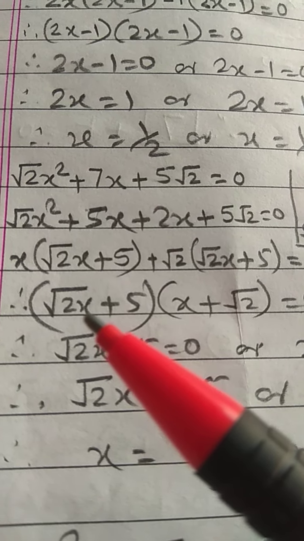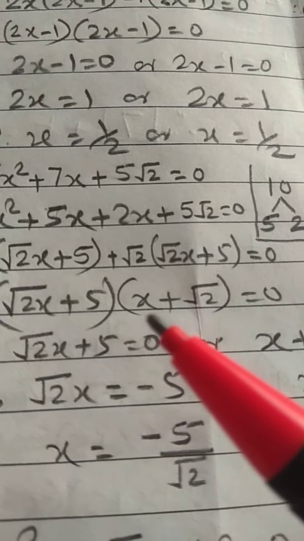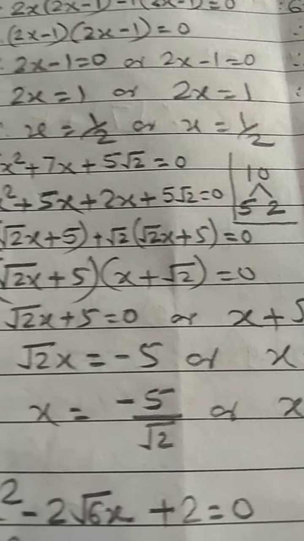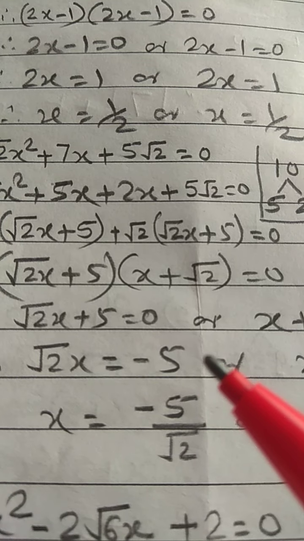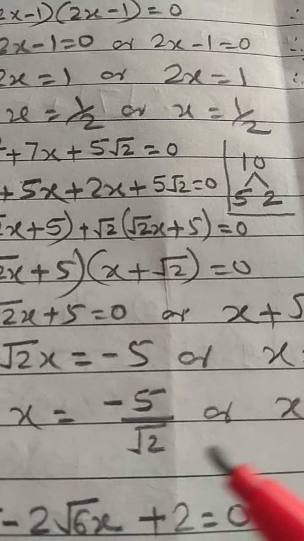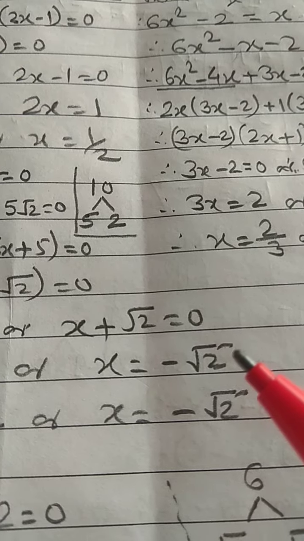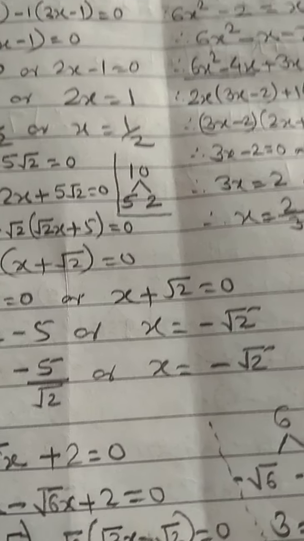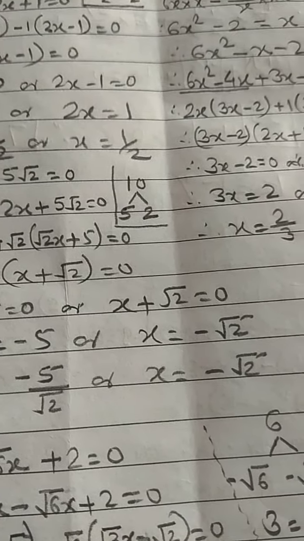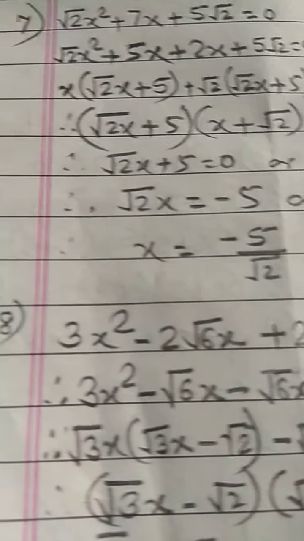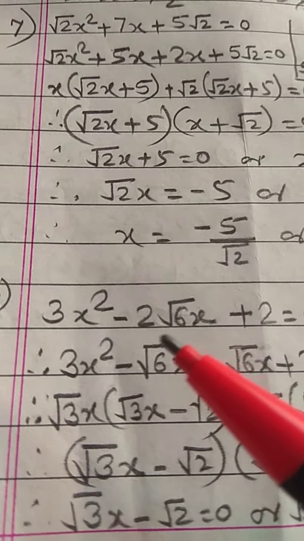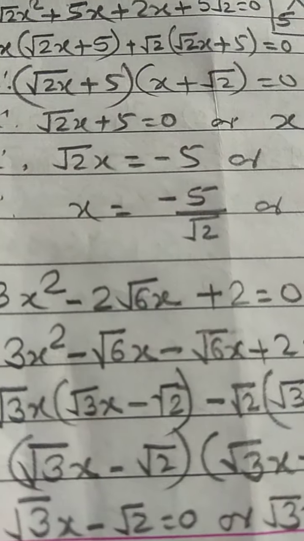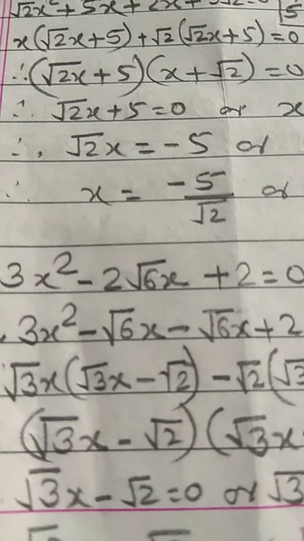Now either root 2x plus 5 equal to 0 or x plus root 2 equal to 0. Plus 5 will go to that side, will become minus 5. This into root 2 will become upon root 2. This plus root 2 will go to that side and will become minus root 2. Therefore, x equal to minus 5 upon root 2 or x equal to minus root 2 are the roots of the given quadratic equation. Now, question number 8 is 3x square minus 2 root 6x plus 2 equal to 0.